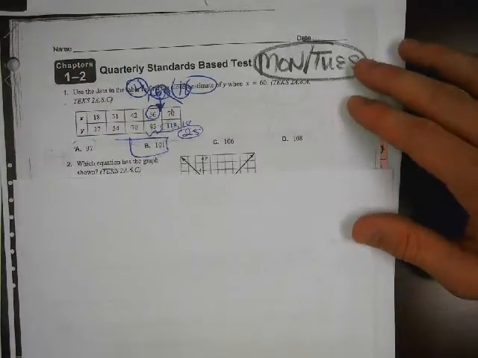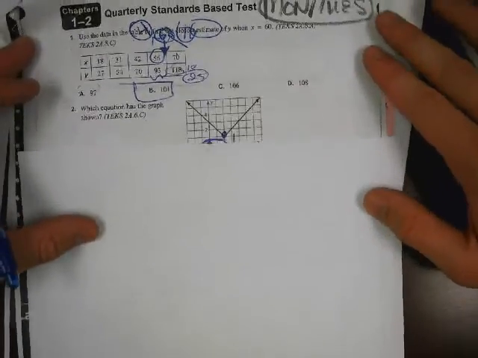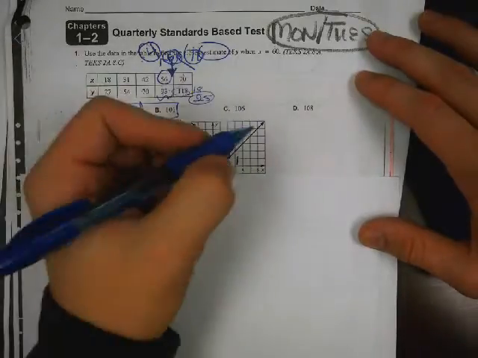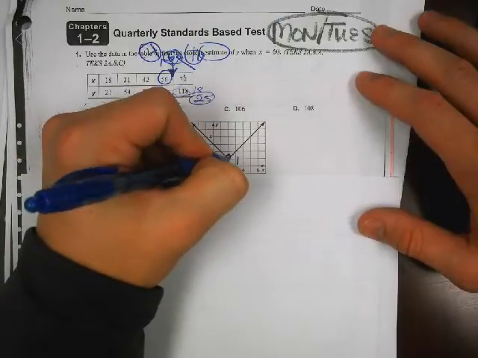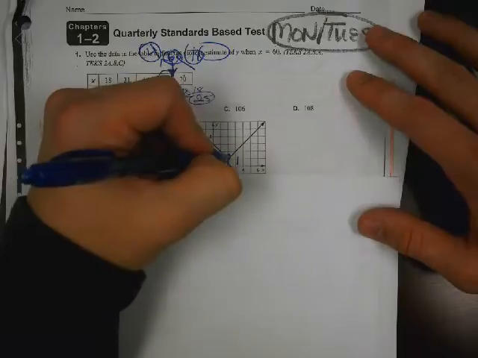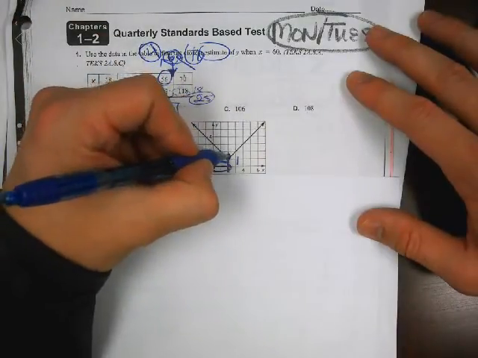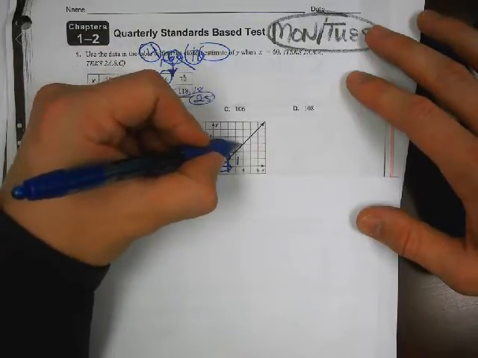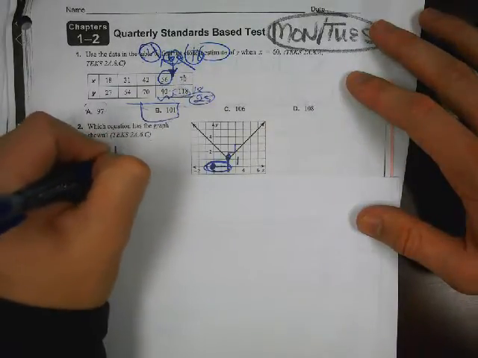Number 2, it gives us a graph, and we start with the origin. In our new absolute value vertex, we go over 2 units and up 1 unit. The slope of my line looks like it is going to be up 1 unit, over 1 unit, up 1 unit, over 1 unit. So this should be the absolute value of x here.